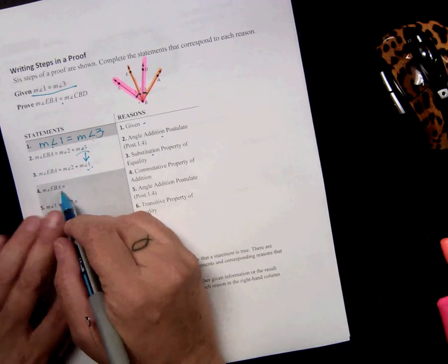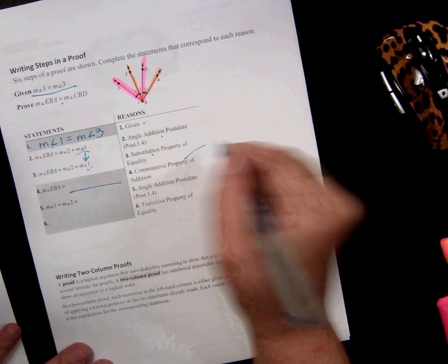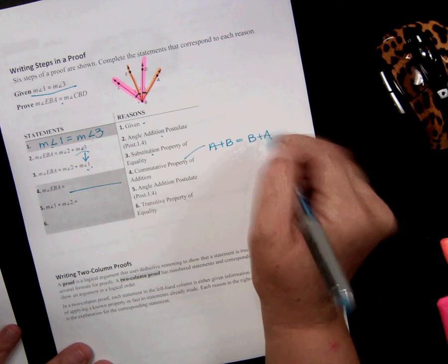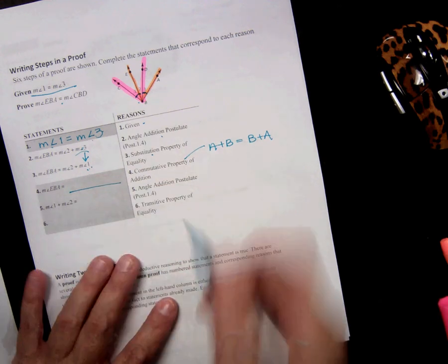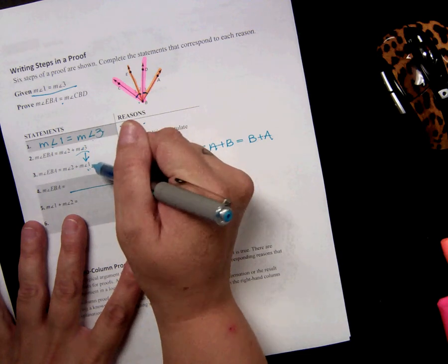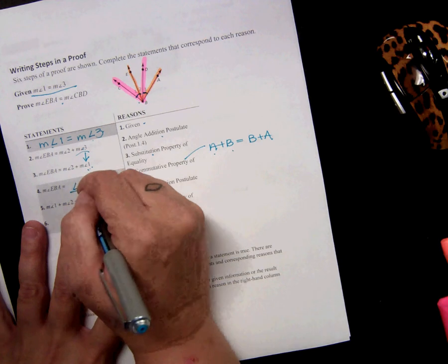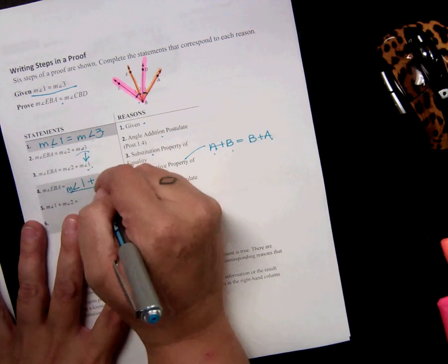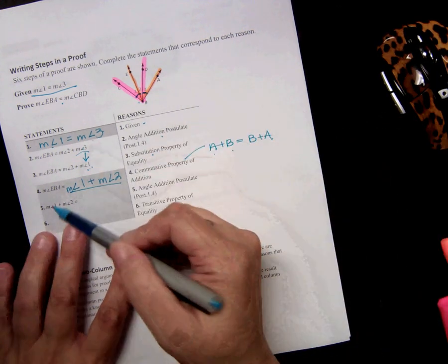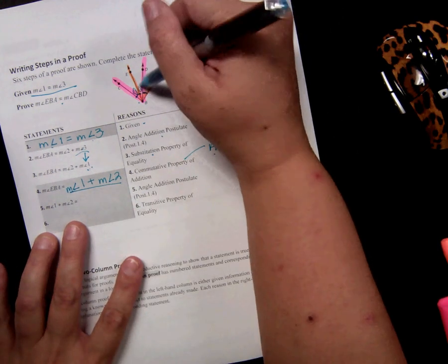Okay, so for EBA, they want us to fill something in here, and it tells us we're using the commutative property. Remember, the commutative property is the same as saying A plus B equals B plus A. So we're going to put in something similar to that. If we have EBA, the measure of angle 2 plus the measure of angle 1 up there, if we flip those, now we're going to put in what? The measure of angle 1 plus the measure of angle 2 to make it fit with our commutative property. We know if we add angle 1 plus angle 2, it should equal which one? Angle 1 plus angle 2 should equal CBD.